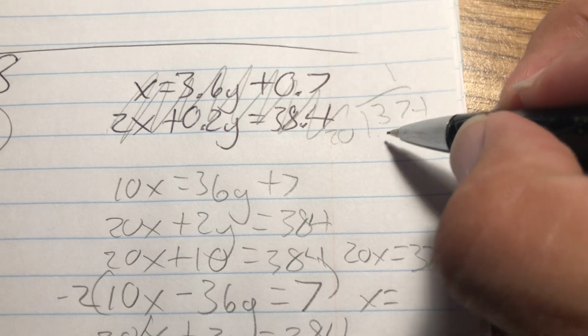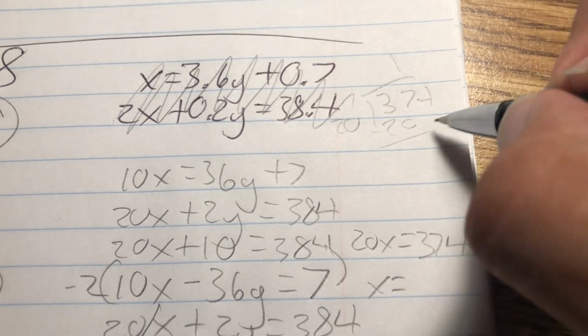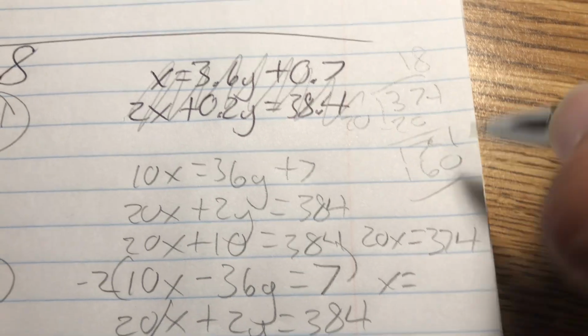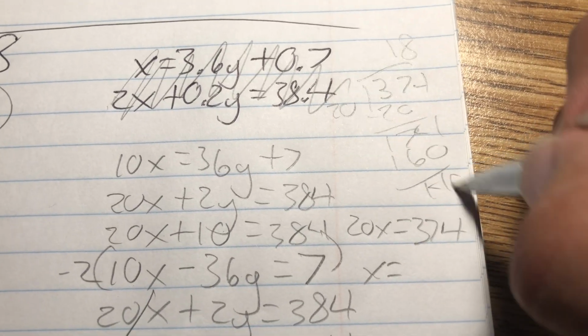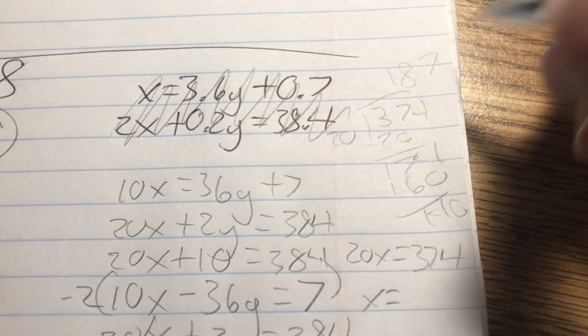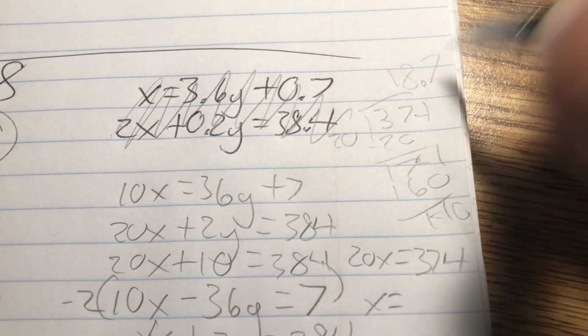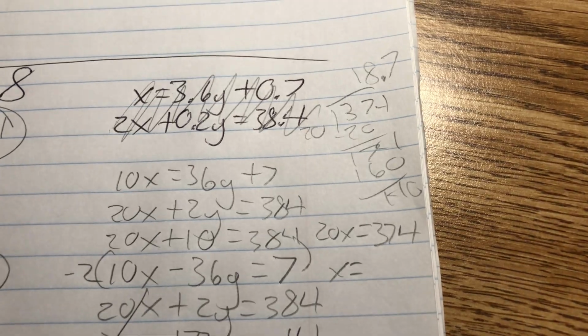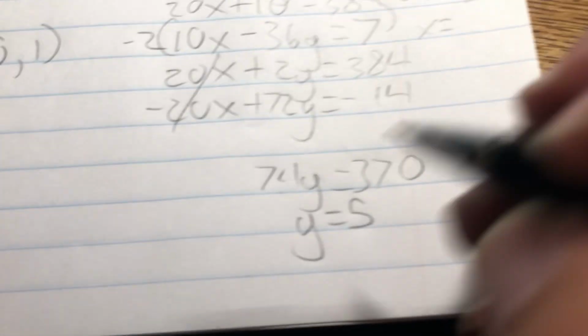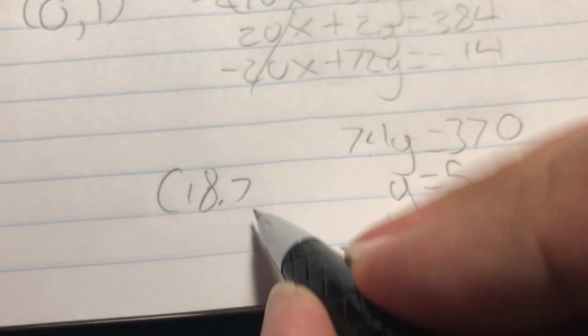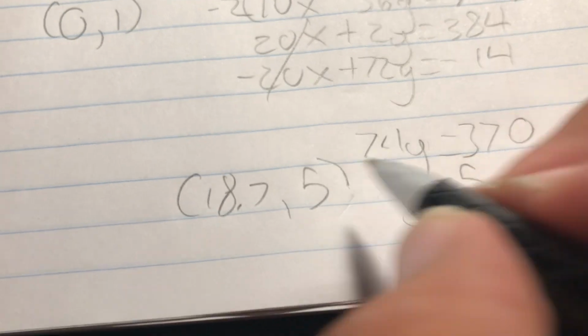That's 1. That's 20 minus 17. That's 4. That's going to be 8. That's 116. That's 14. That's a 4 and a 7. So 18.7. 18.7. Right? Yep, 18.7. So hopefully that's right. So the answer is 18.7 and 5.